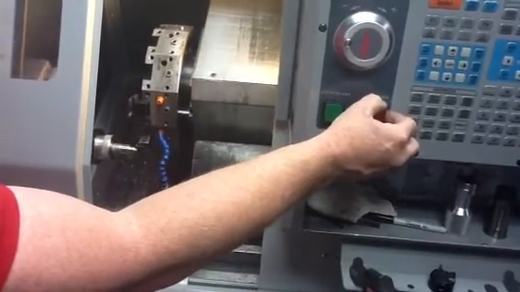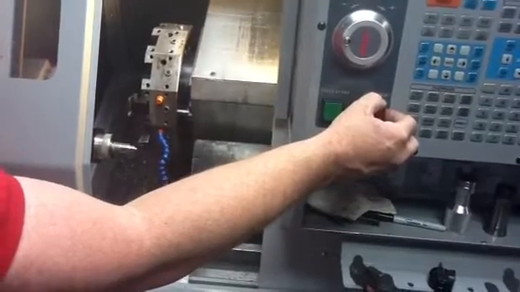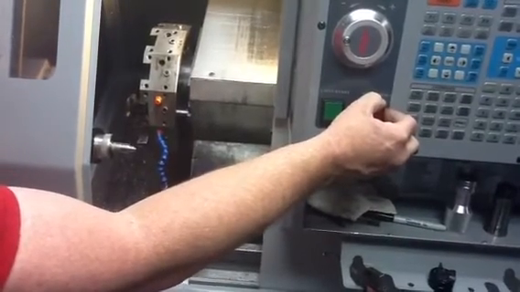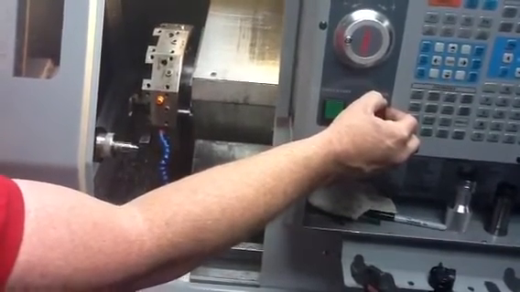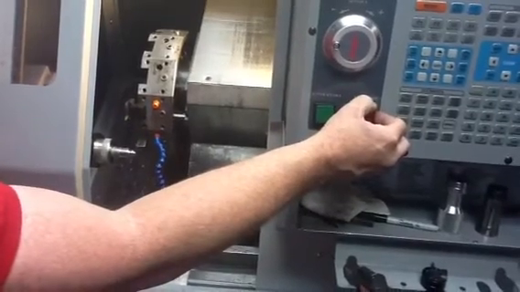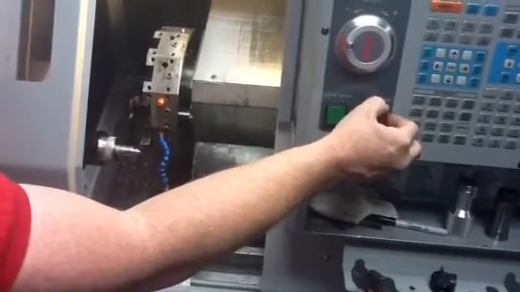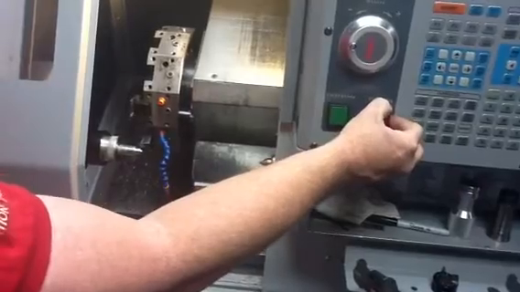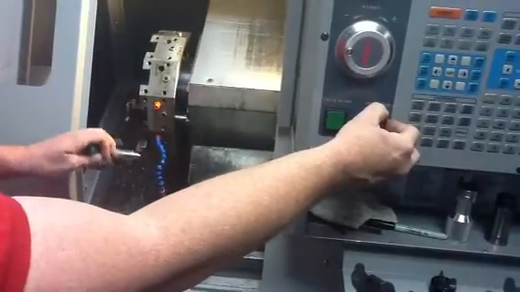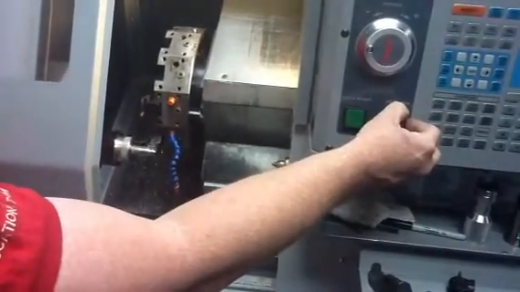Why wouldn't you just use single block, or does this machine not have it? It does have it. I could put it in single block. It's a CAM software program and a proven post processor that I have confidence in. Okay. Here comes a finished pass, guys. I'm running the full profile of the part.